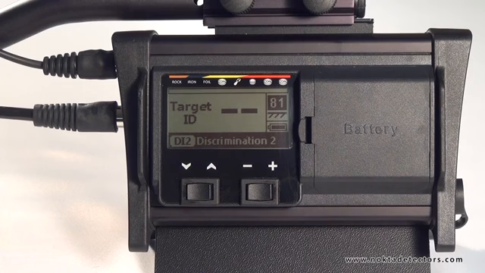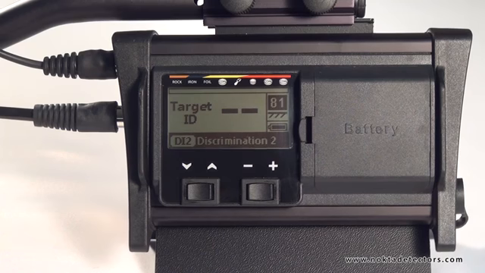It changes the audio frequency of the threshold sound in the general search mode and the gold non-ferrous metal sound in the discrimination 2 and conductive ground modes. Tone can be adjusted with the plus and minus switch.